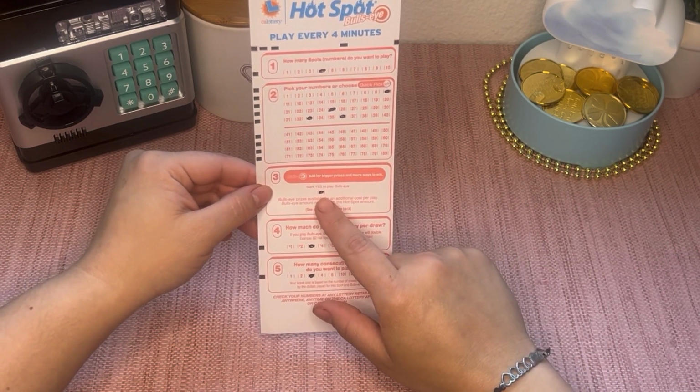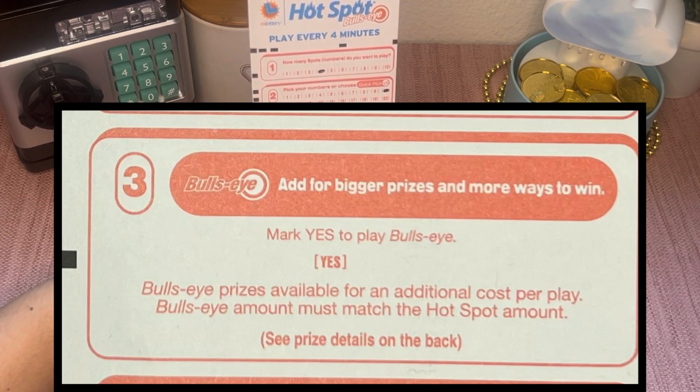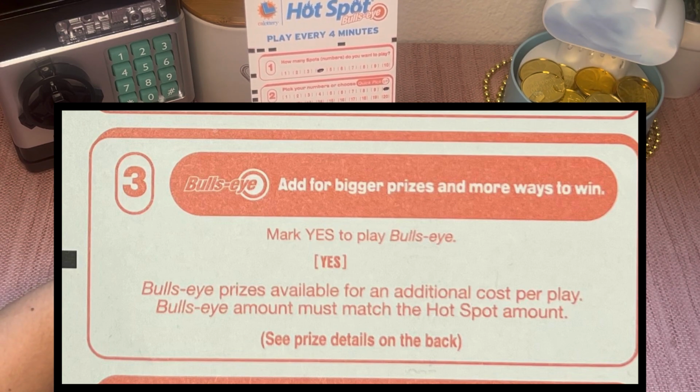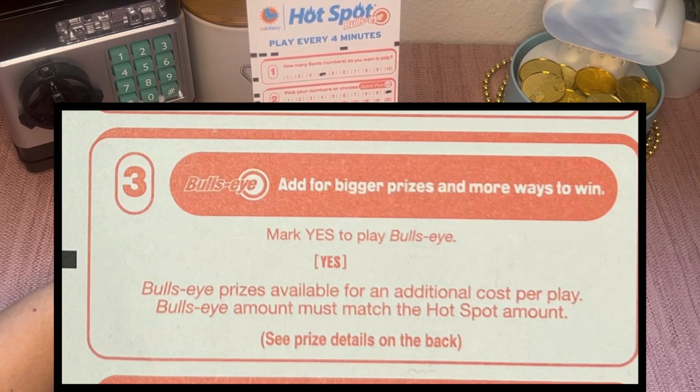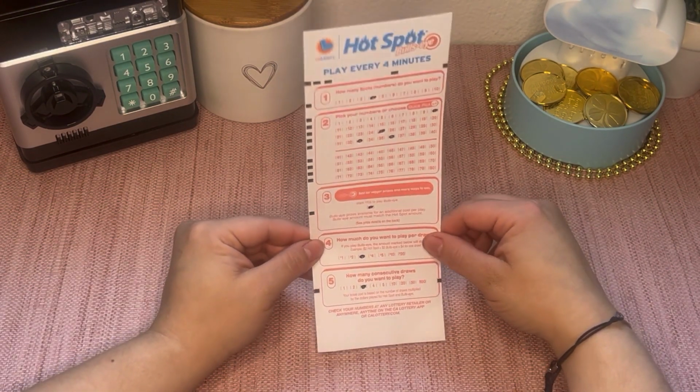Here, you just mark yes or leave it blank, whichever you choose. However, if you mark yes, you are choosing to activate the bullseye feature. So let's go to step number 4.